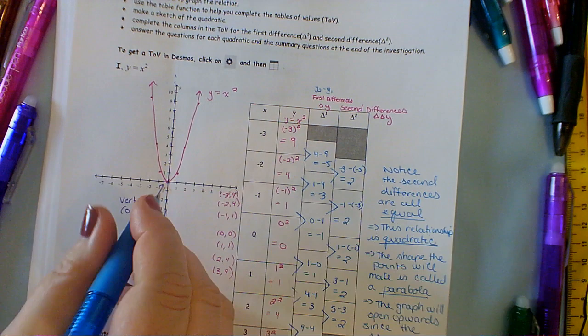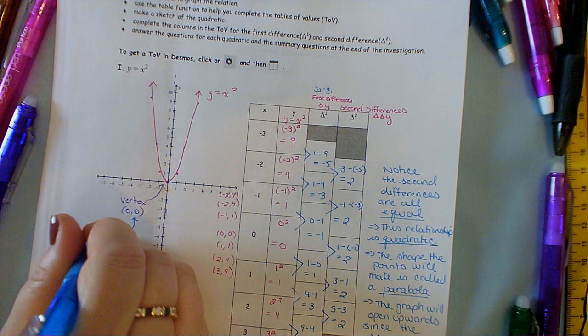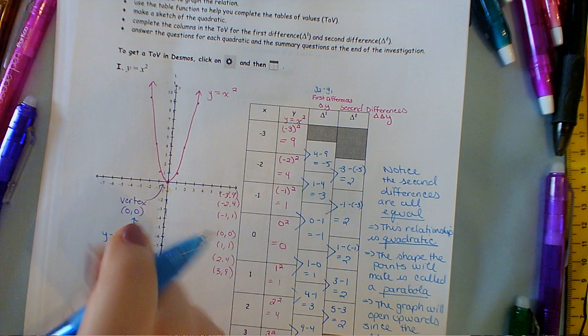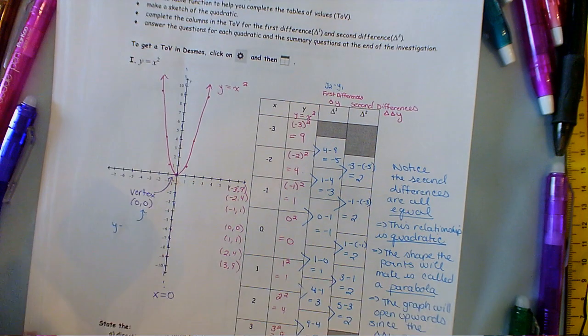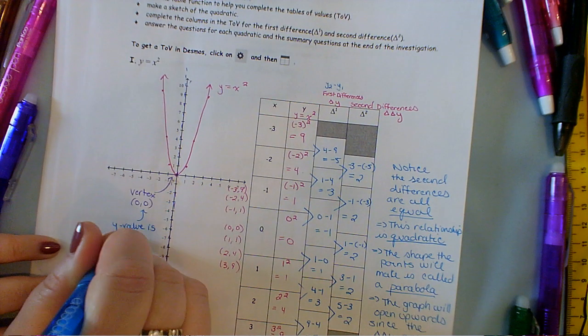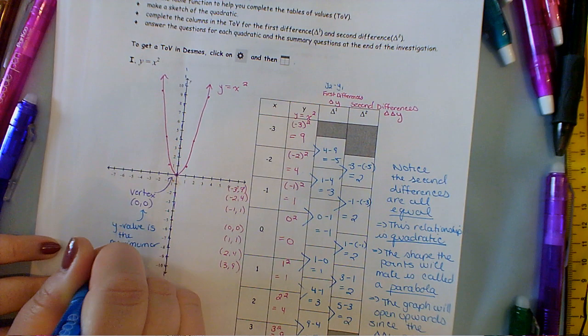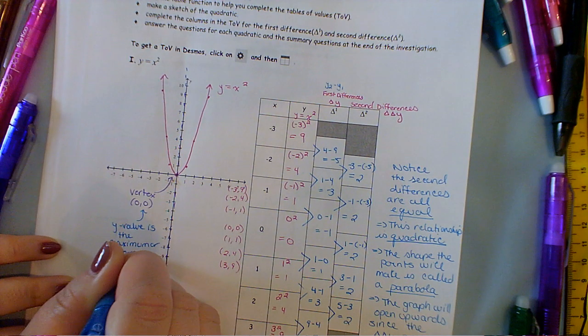So the vertex, in this case, the y value is the maximum or minimum value.